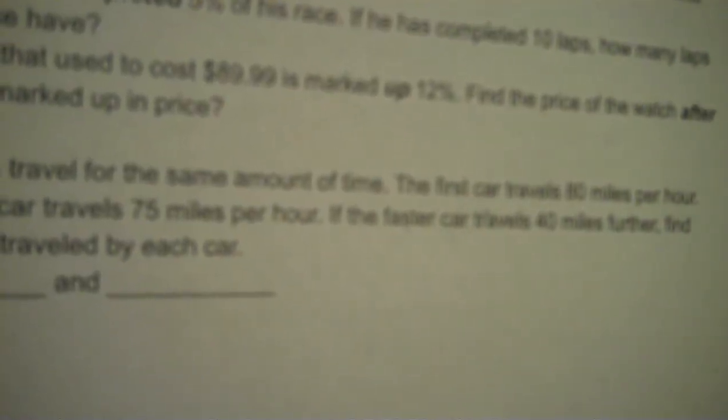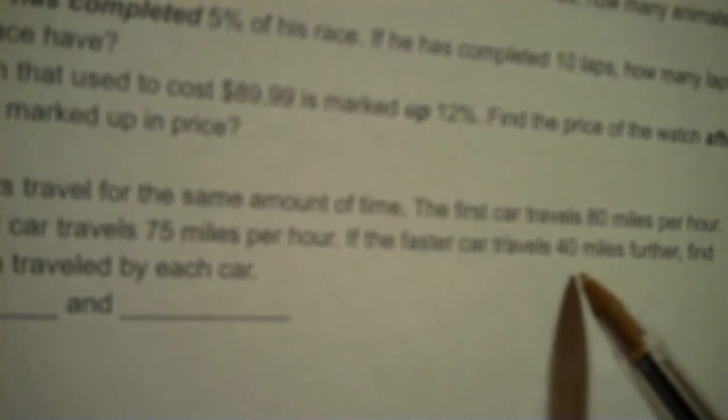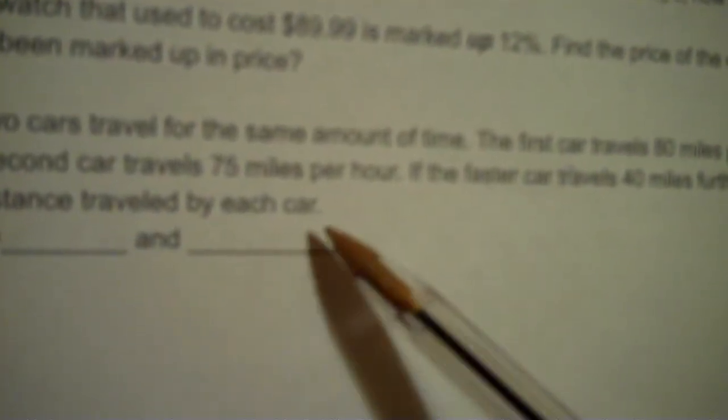Okay, now our last problem is number 13. 2 cars travel for the same amount of time. The first car travels 80 miles per hour. The second car travels 75 miles per hour. The faster car travels 40 miles further. Find the distance traveled by each car. So we're finding the miles. Distance is measured by miles.